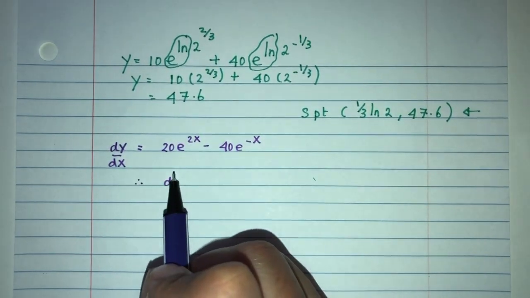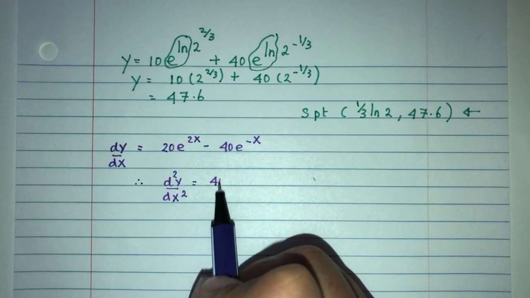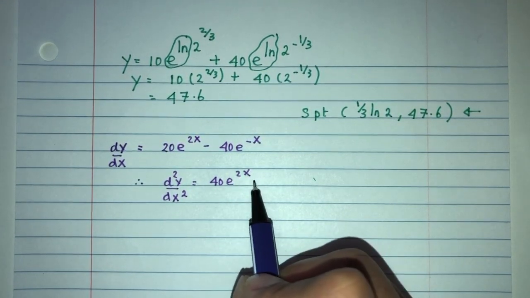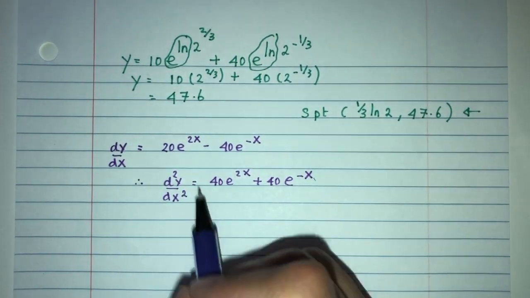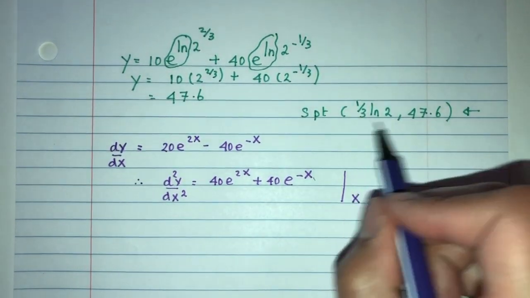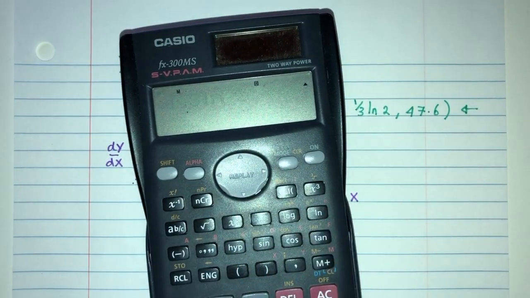From this, d2y by dx2 has to be 40 exponential 2x plus 40 exponential minus x. We have to find this value when x equal to this value, so let's try to find the value. 1 over 3 ln of 2.